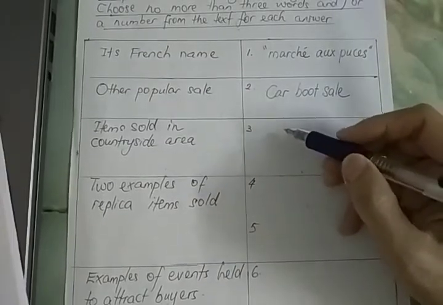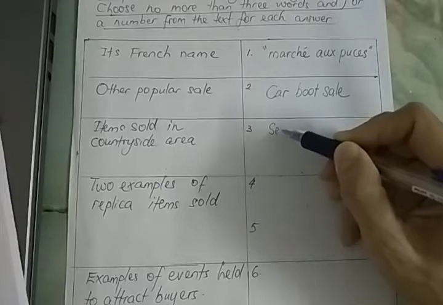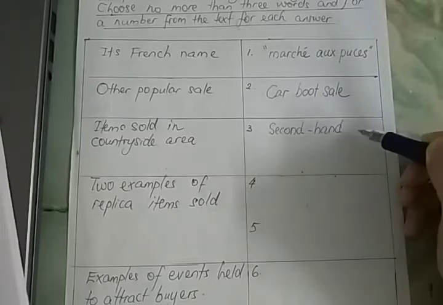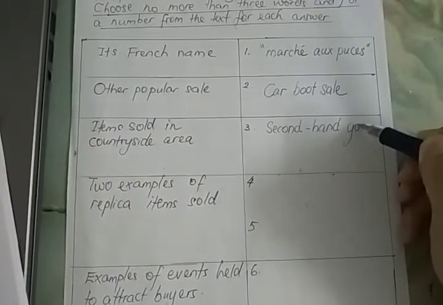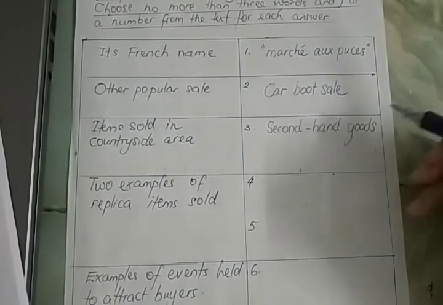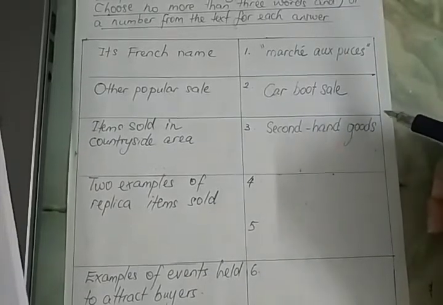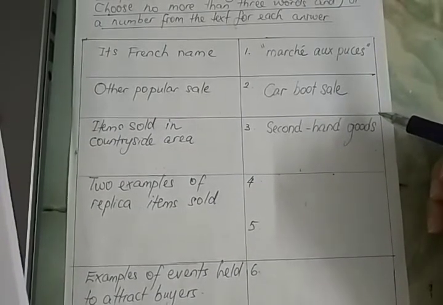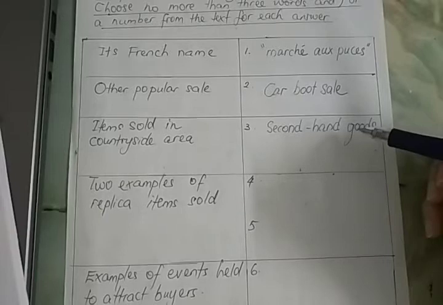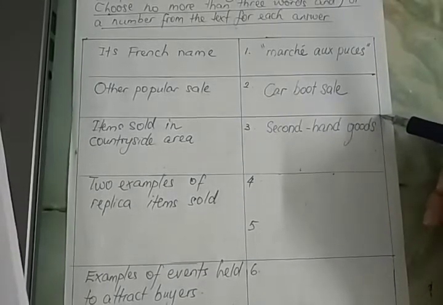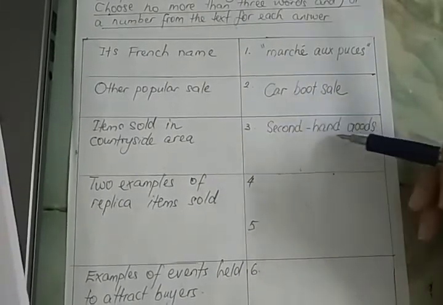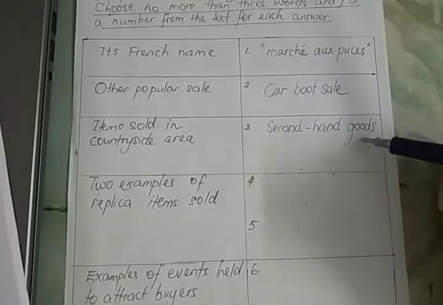So here you can say second-hand goods. So today we use this word second-hand as pre-loved. A better word. It sounds better. Now here, second-hand goods. We have to transfer the information from the text. We do not use our own words here. So with the hyphen here, this is considered as one word. 1 and 2. So 2 words here.